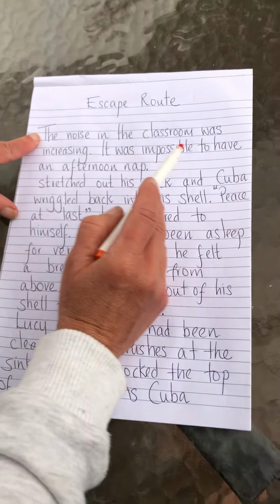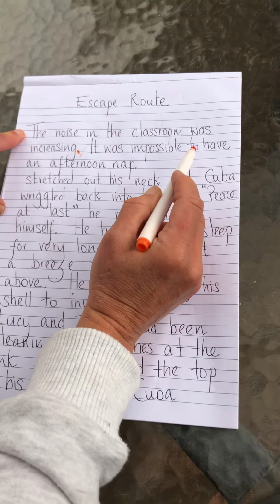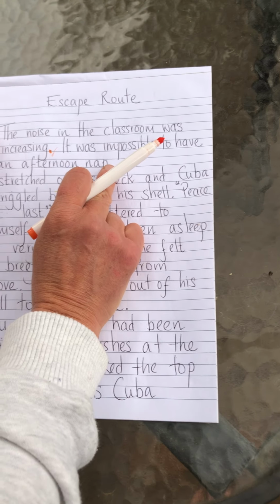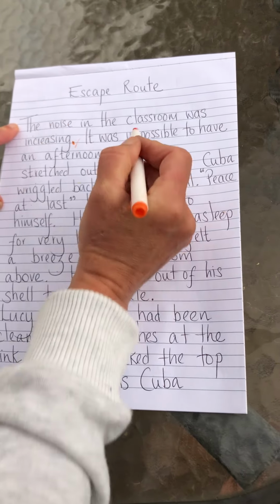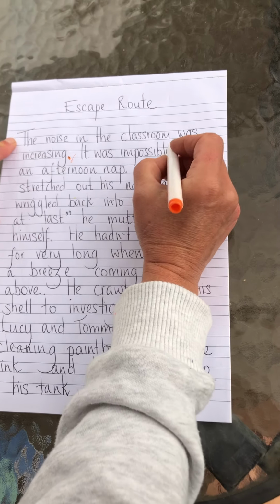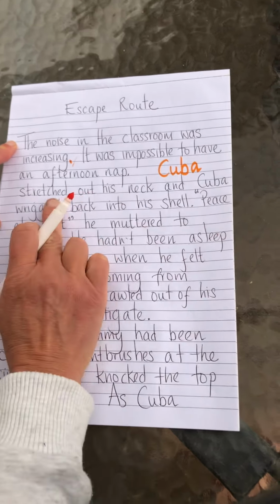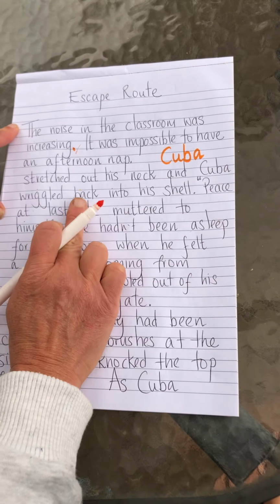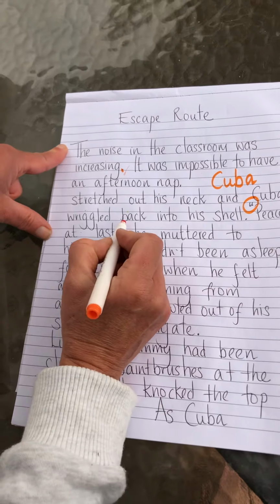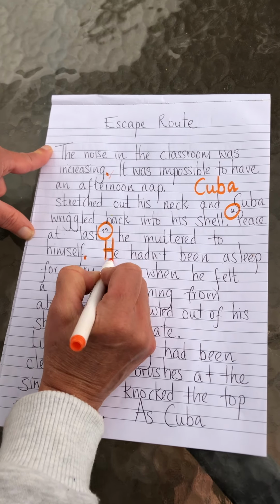The noise in the classroom was increasing. It was impossible to have an afternoon nap. Now at this point, I haven't said that it's from the point of view of the snail, but we find that out. And here I've left a little gap. I'm calling the snail Cuba. Cuba stretched out his neck and Cuba wriggled back into his shell. "Peace at last," he said. Can you see I've put my speech marks? He muttered to himself. Full stop, capital letter.